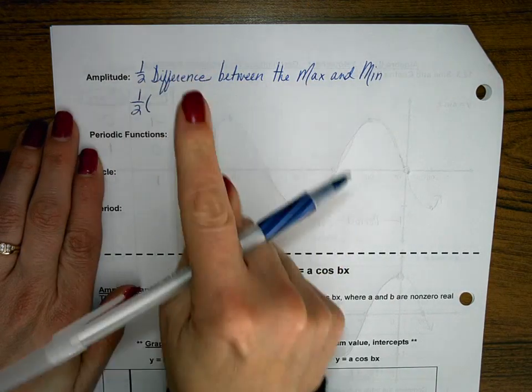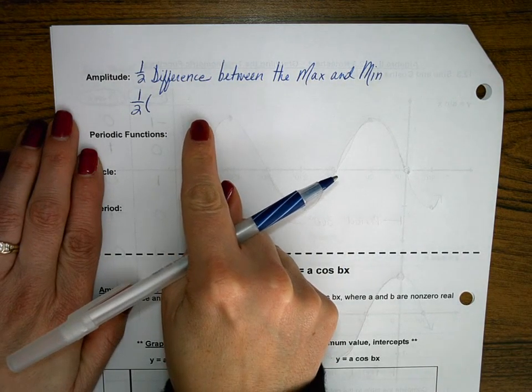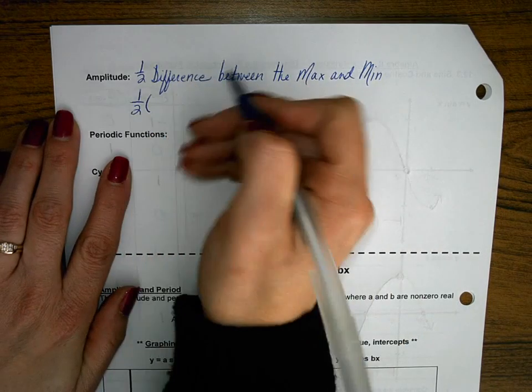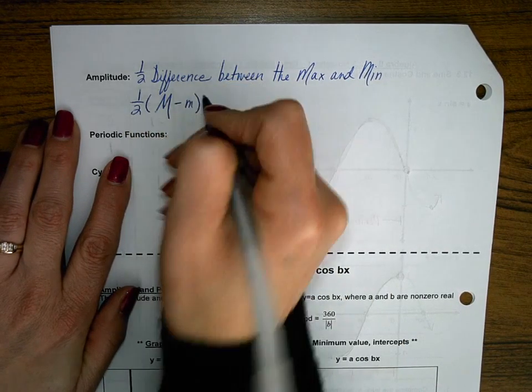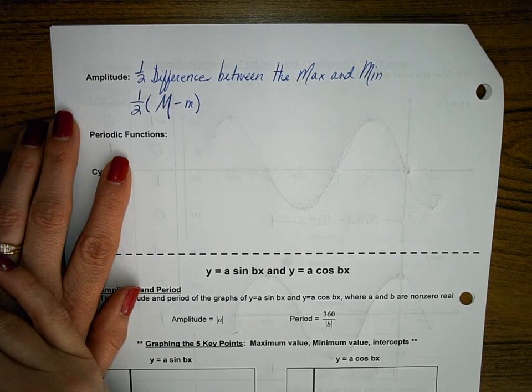Difference means I'm doing what? Subtracting. Okay, so the difference between the maximum value minus the minimum value. The biggest to the smallest.